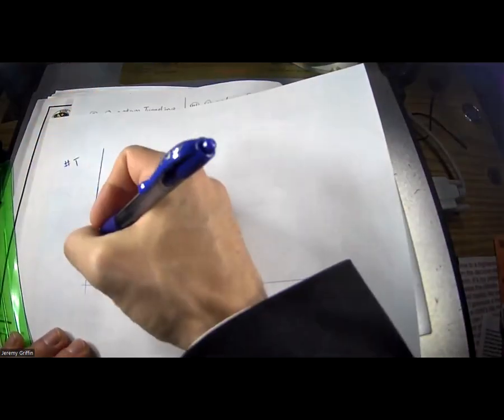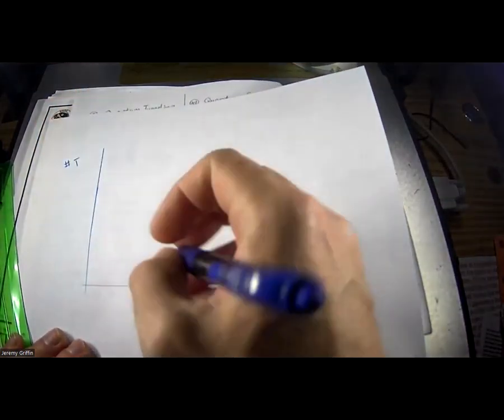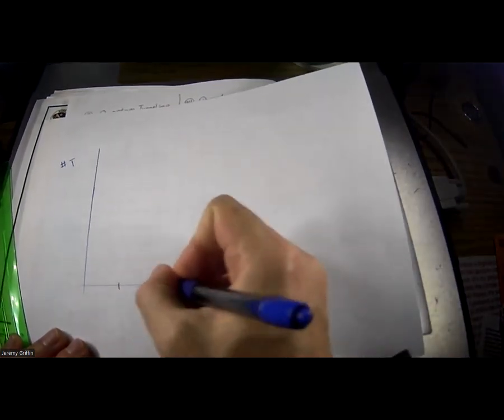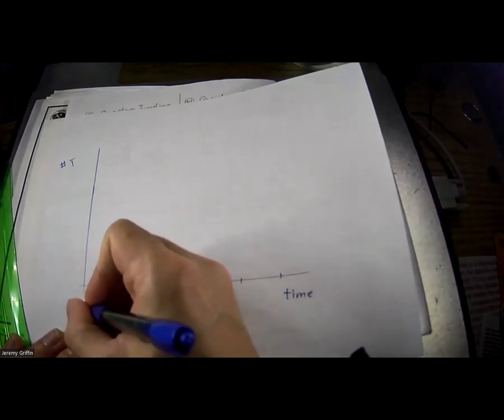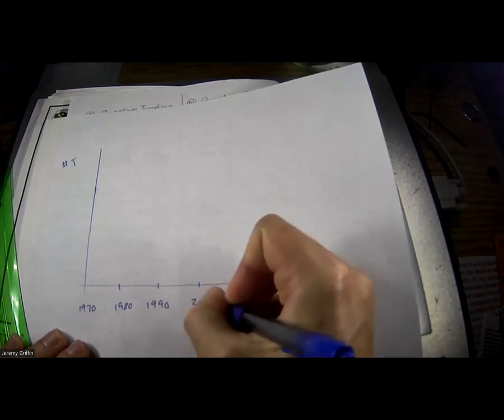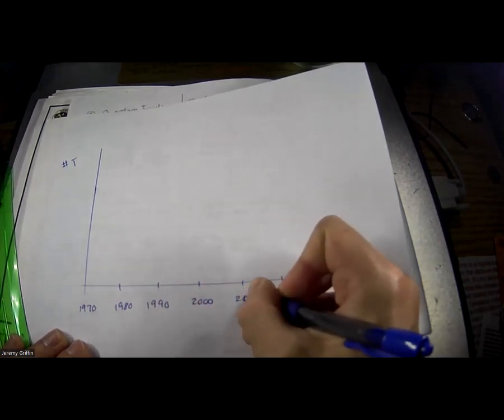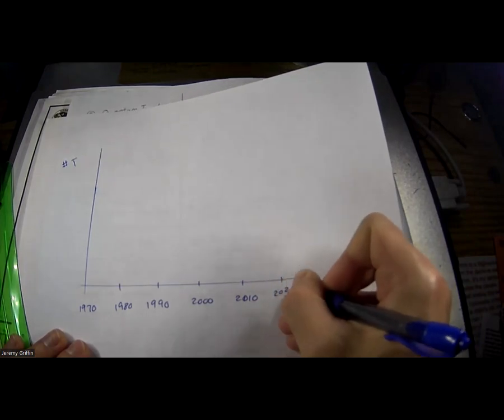I'm going to put the vertical axis on a log scale. So the time axis is going to be linear. Computers probably come around, let's go, I'll put 1970 right here, 1980, 1990, 2000, 2010, 2020. So I see time increasing linearly, right?